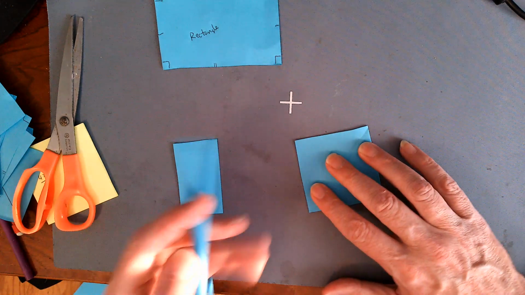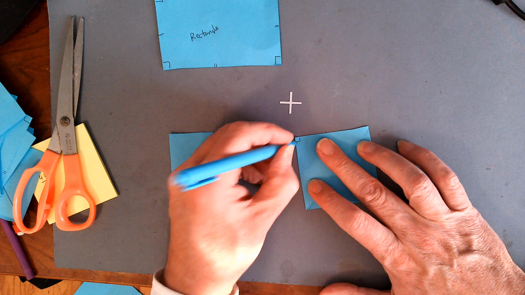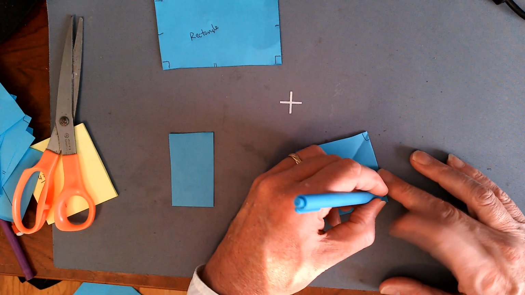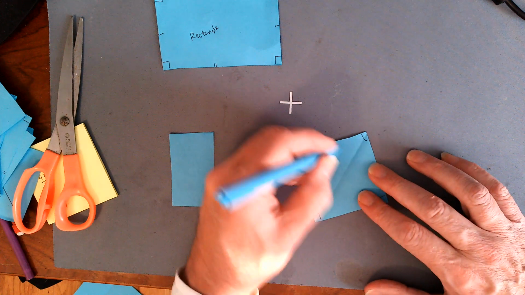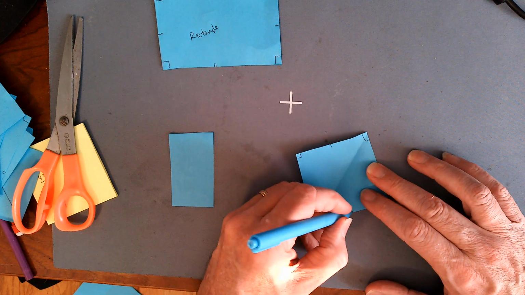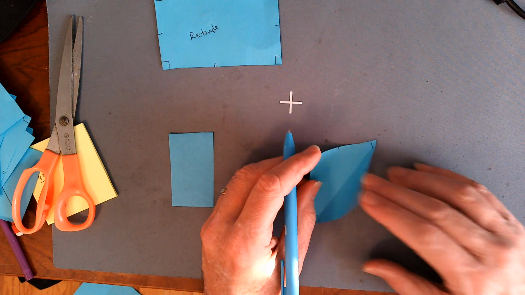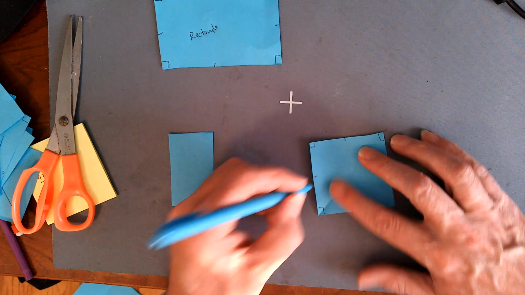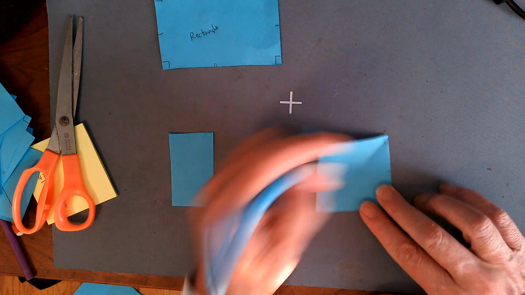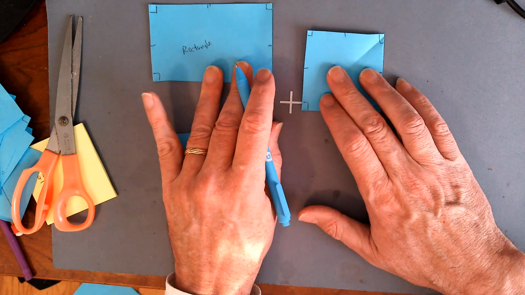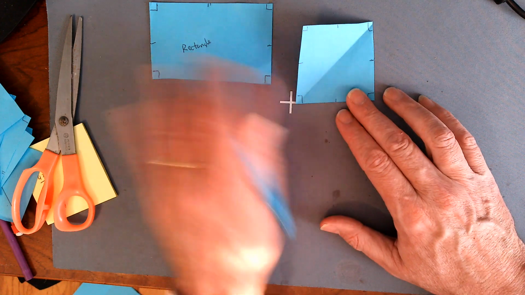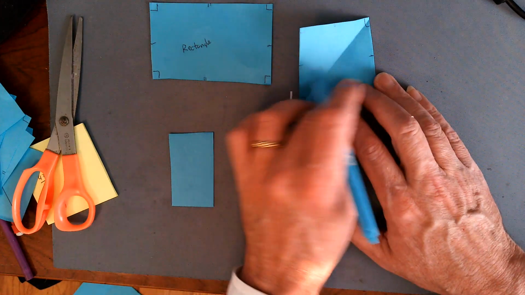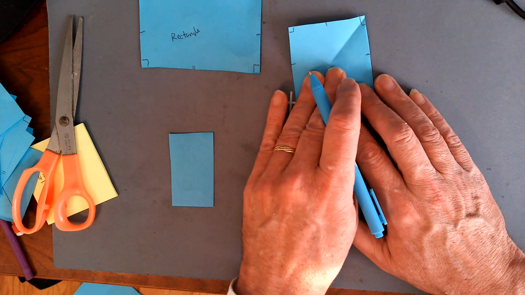I unfold it. Notice again, we have the 4 right angles. Again, the students can make these little right angle marks. And because it's a rectangle, we know these sides are the same. Now, since I folded this down and matched this up, I can also see that these sides are the same. So if we compare the rectangle and the square, we can say that the square is a rectangle because it's got the 4 right angles, but the difference is the sides are now all the same. So this is a little more specialized than this.